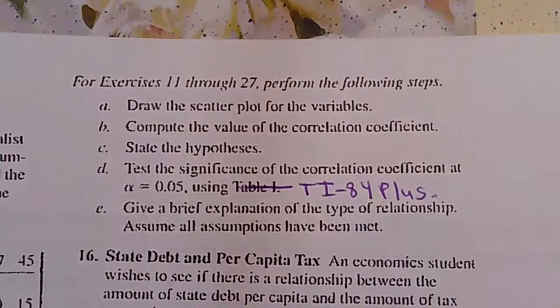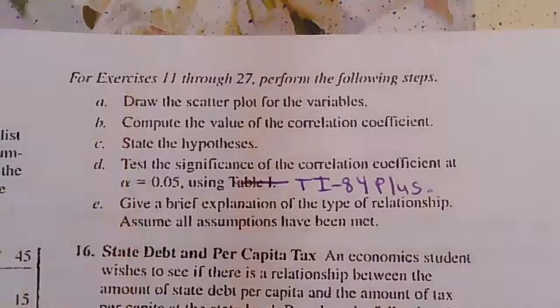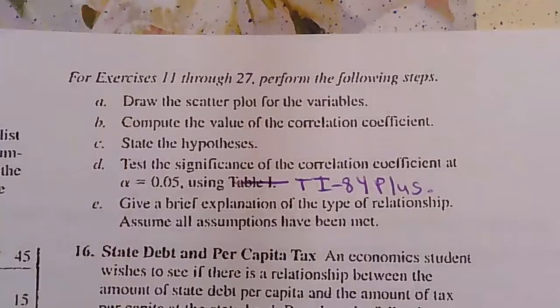Keep in mind that this is the first semester that we are allowing the apps, the TI-84 apps. We've never used the apps before. I've always used the actual TI-84 Plus calculator, so I'm not sure exactly how closely the steps match your app.